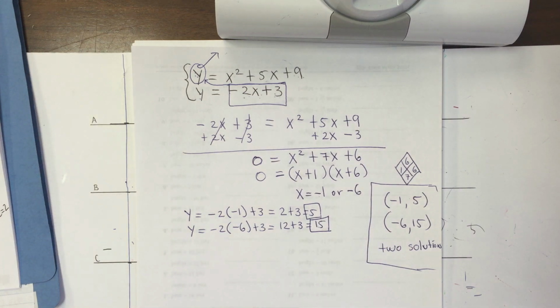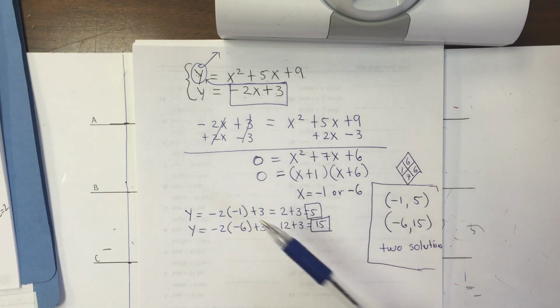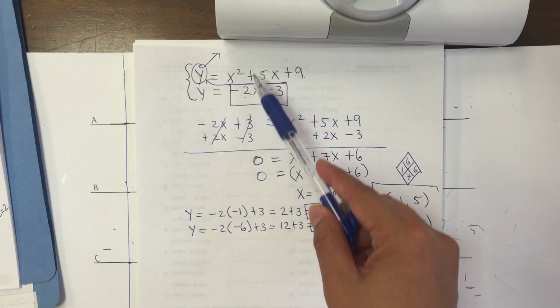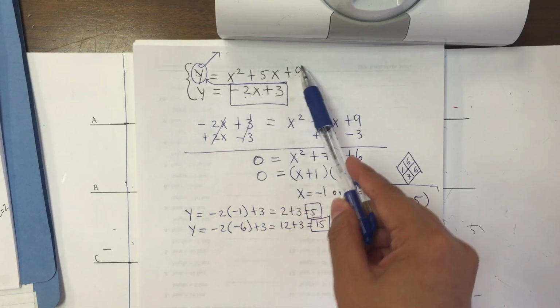Okay, it ran out of space on me again. I'm sorry about that. Again, first thing I have to do, create an equation, this equals to this.